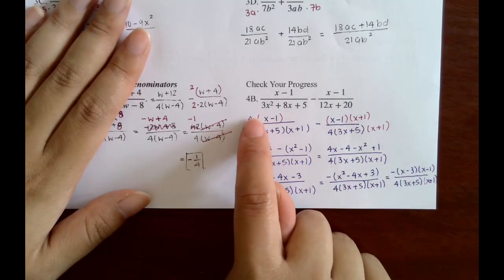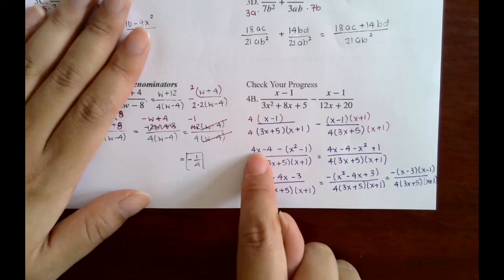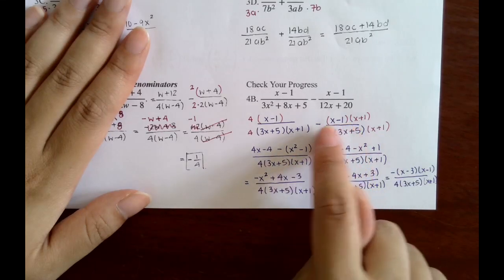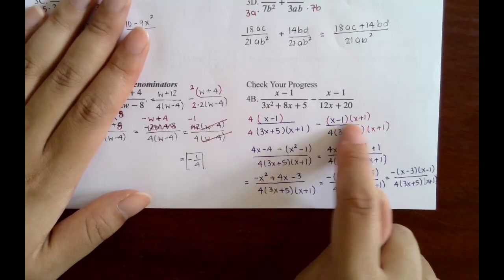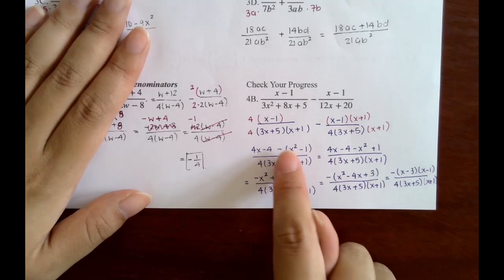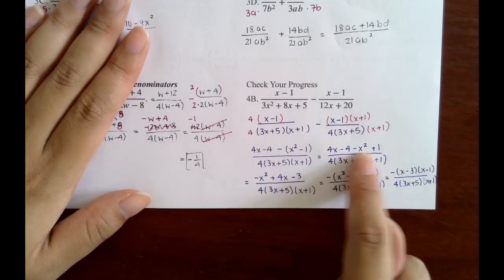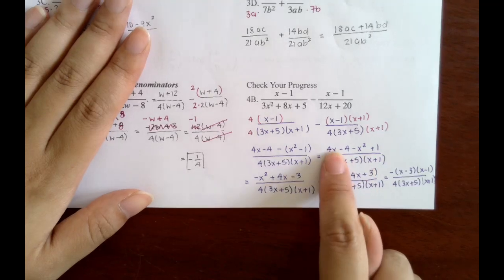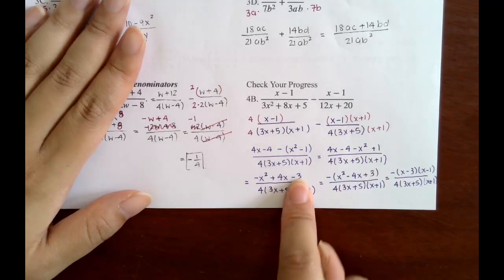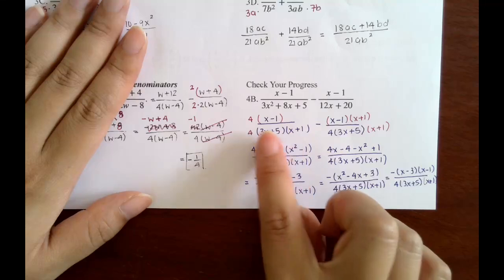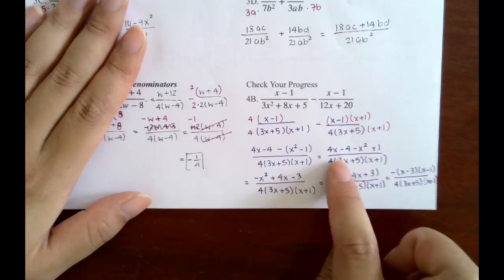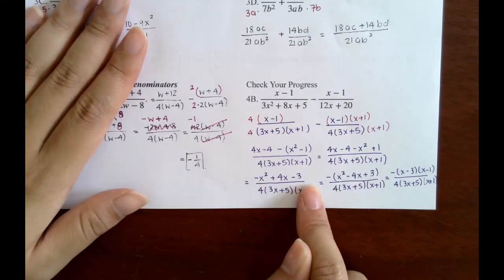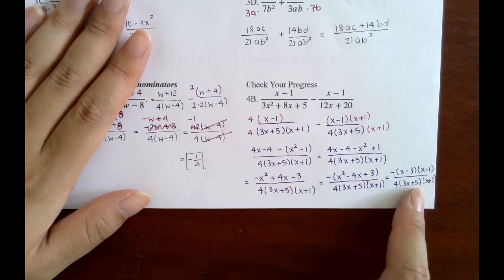Okay. So then here this becomes 4x minus 4. And then this becomes x squared minus 1. Distribute the negative, so negative x squared plus 1. Combine like terms, this becomes negative x squared plus 4x. Negative 4 plus 1 is negative 3. And then meanwhile, my denominator has changed to my least common denominator now. And then I just factored it the rest of the way.